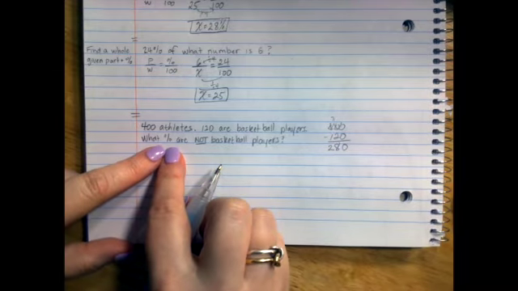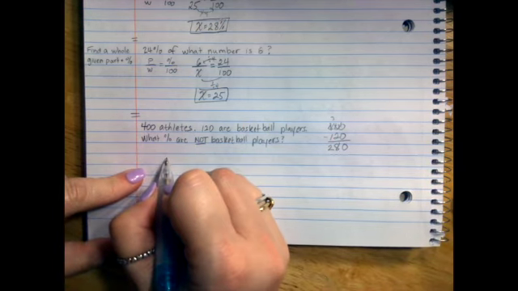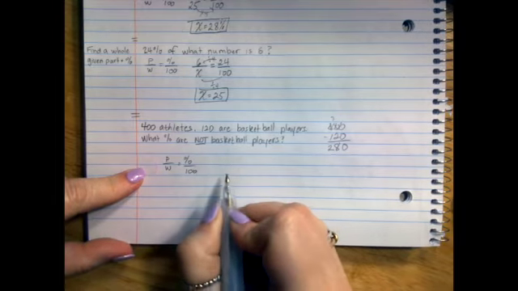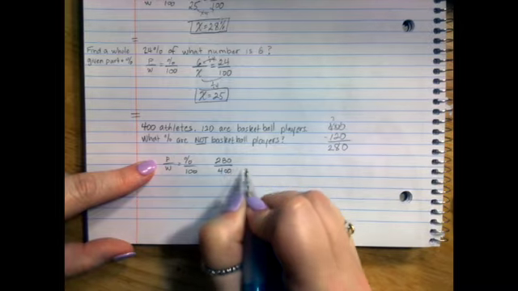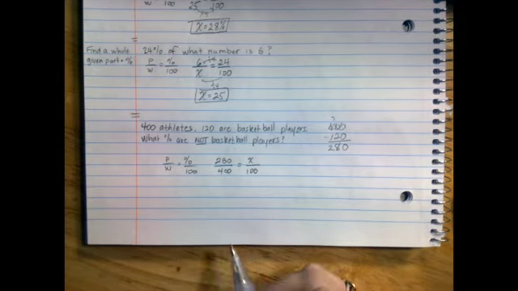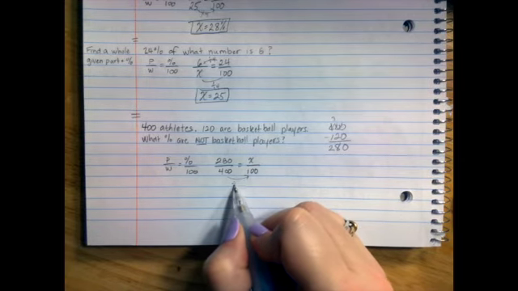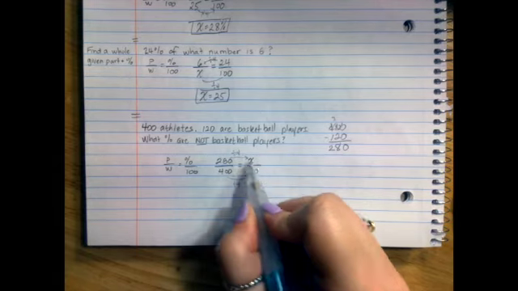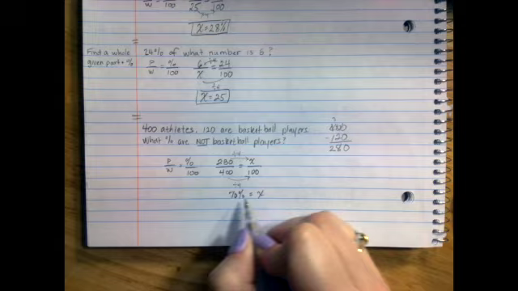So what percent of 400 is 280? So part over whole equals my percent over 100. My part was 280 out of the 400 athletes. Don't know the percent over 100. Okay, I have this entire side. How do I get from 400 to 100? I divide by 4. So whatever you do to the bottom, you have to do to the top. So in this case, I get 70% is equal to the x.